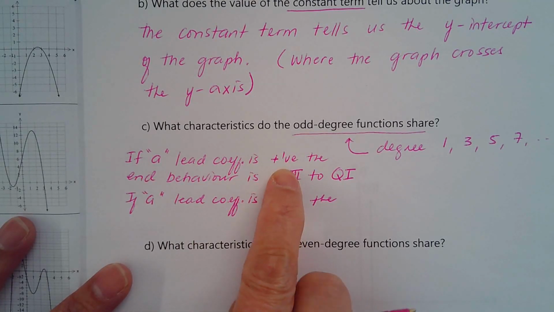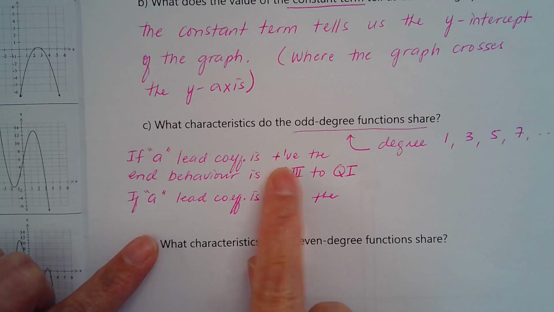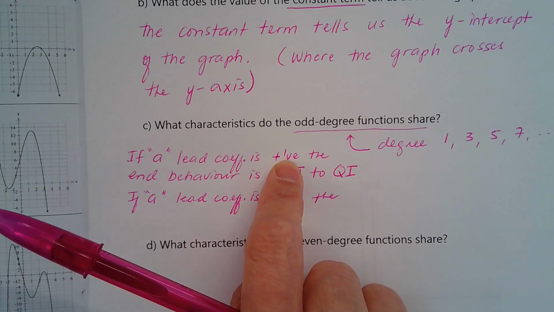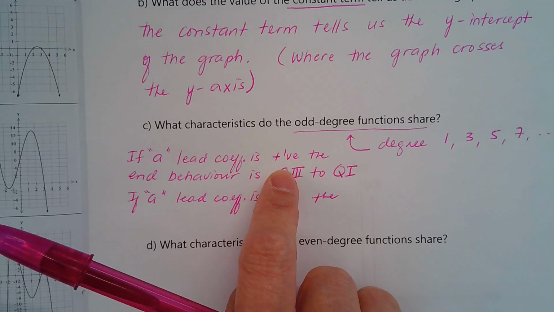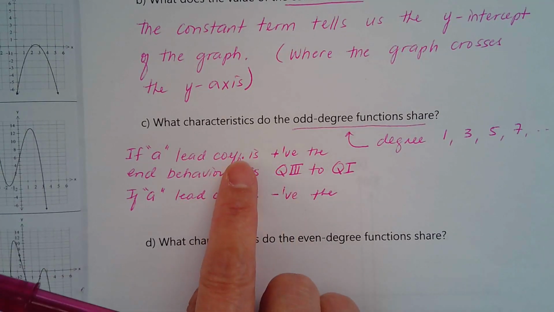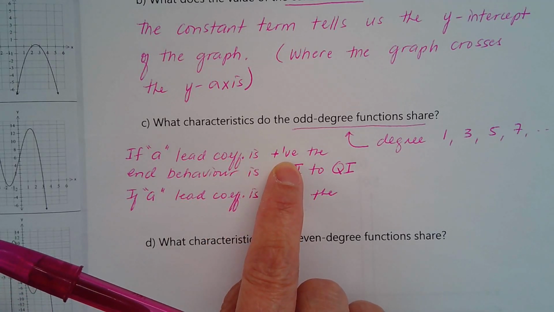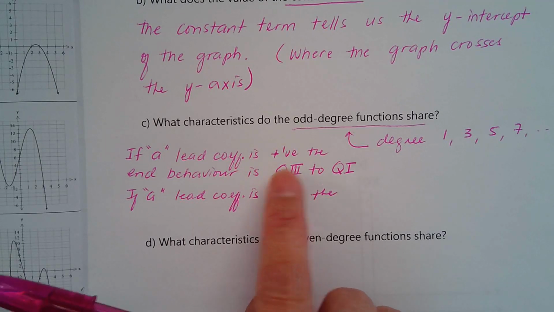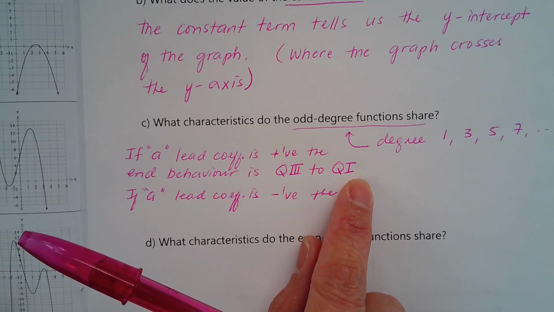Oh, geez, sorry. I just assumed everybody knows what I'm talking about. It's plus apostrophe VE. It means positive. I made a big assumption. Sorry. So the coefficient is positive. If the leading coefficient is positive, the end behavior is quadrant 3 to quadrant 1.